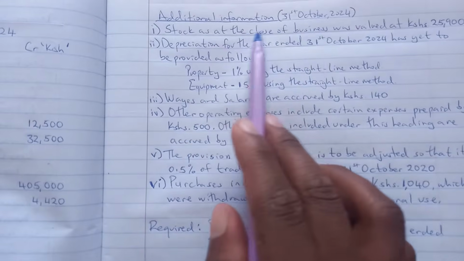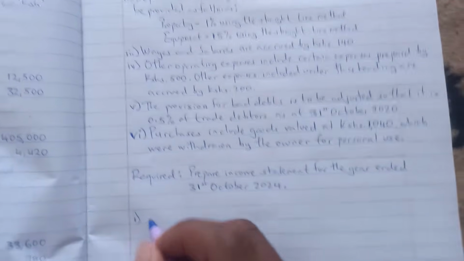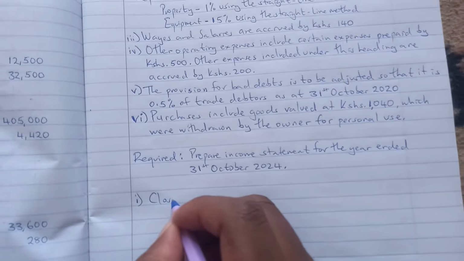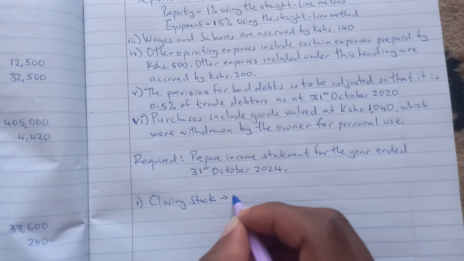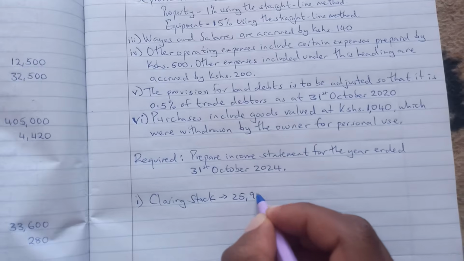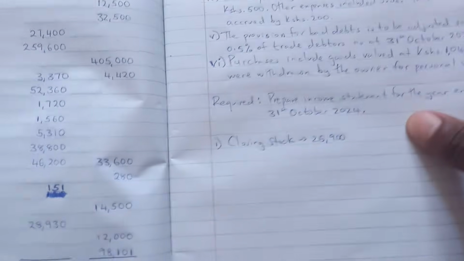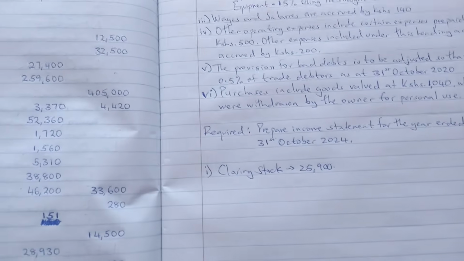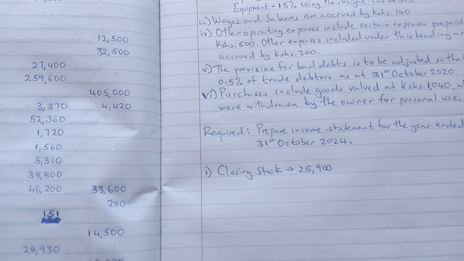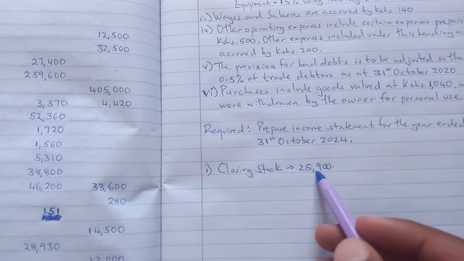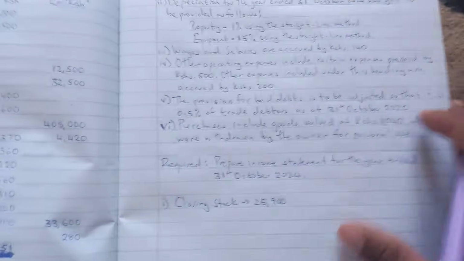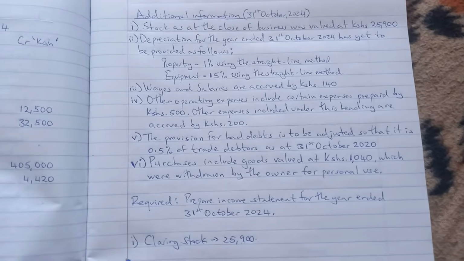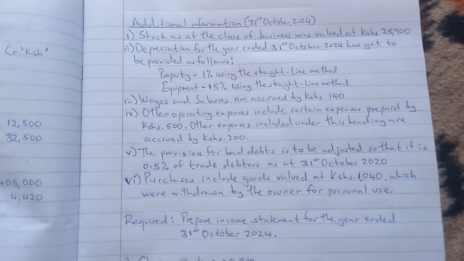So stock at the close of the business, meaning that one is closing stock. So the closing stock is 25,900. Okay, did you see a place in the income statement where we will include the closing stock value? Okay, so we go to Roman number 2.